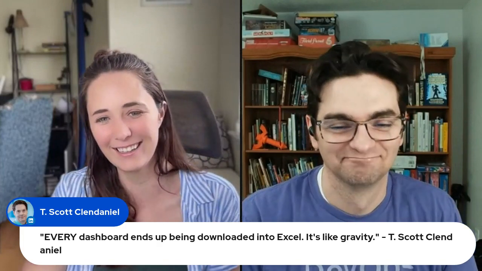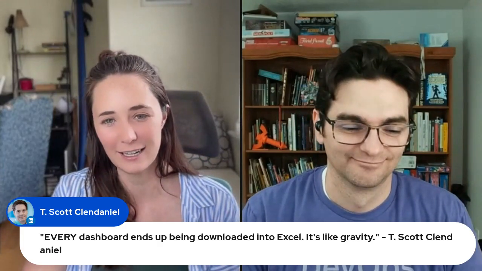Every dashboard ends up being downloaded to Excel. It's like gravity. It's true, especially when it's a finance dashboard.